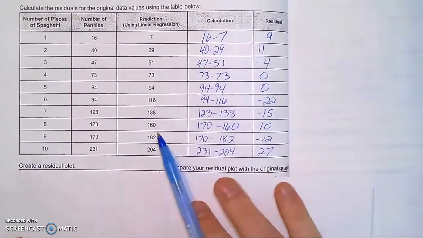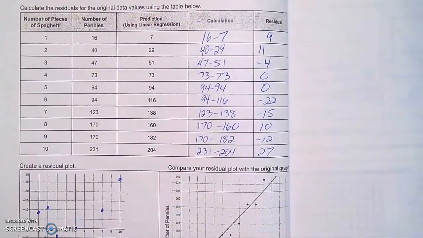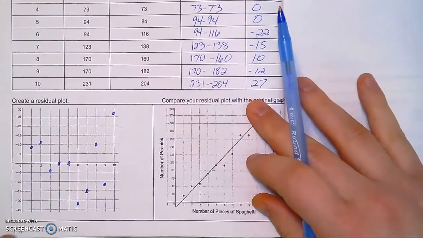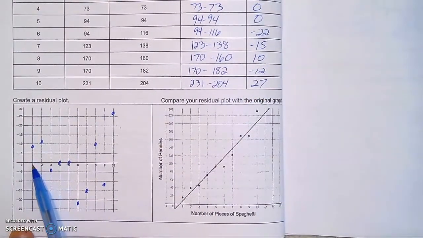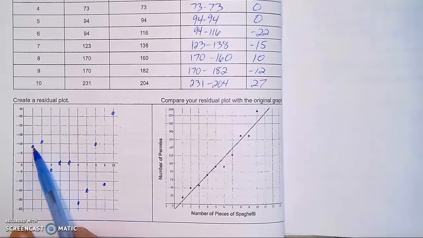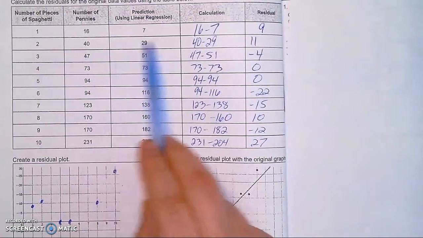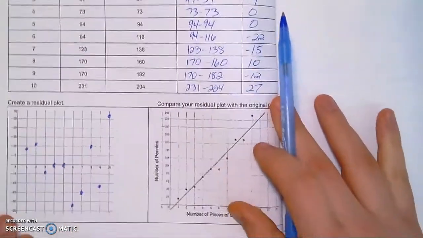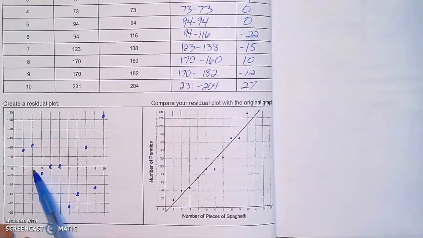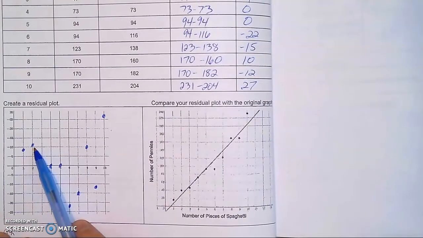So that residual of 9, and here on that residual plot at the bottom, you can see I went over to where x is 1, and then up to where y is 9. And I did this again and again with 2, 11, and I went over to where x is 2, and up to where y is 11.